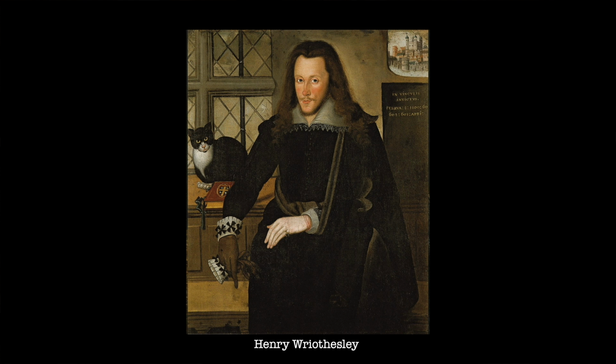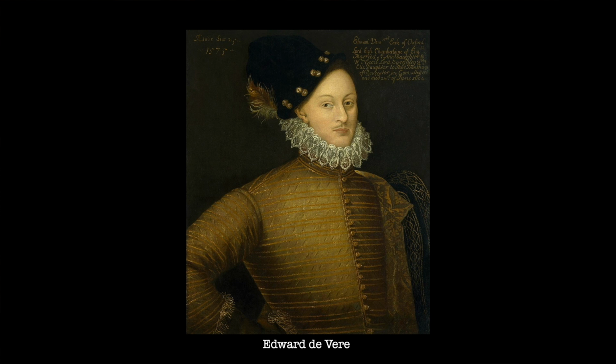It's also been suggested that Henry Wriothesley, 3rd Earl of Southampton, who was born on the 6th of October 1573, was her son by Edward de Vere, the 17th Earl of Oxford. This is known as the Prince Tudor theory. No doubt there are other candidates as well.